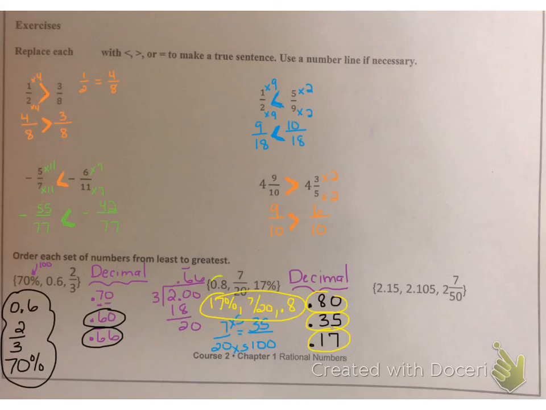Now, obviously this was the greatest one. 7/20, that's less than half. It takes 10 to be half of 20. And we know that in percents, 50% is half, and 17% is way less than 50%. So we could probably have reasoned that 17% was the smallest number up there.